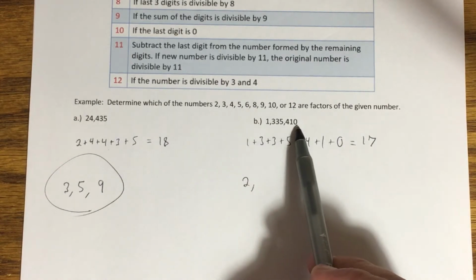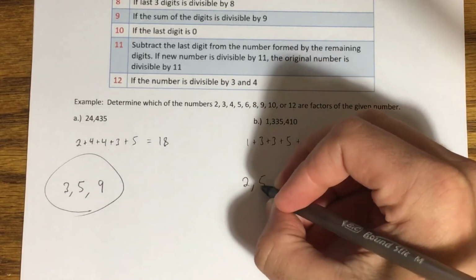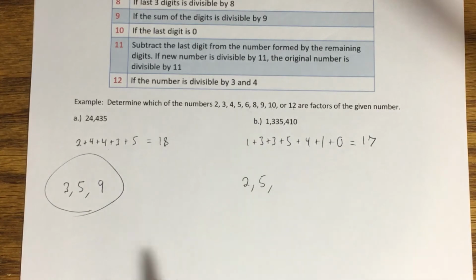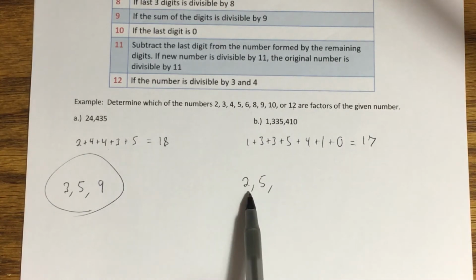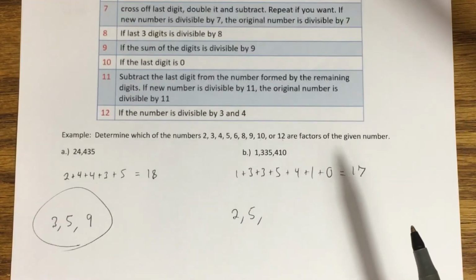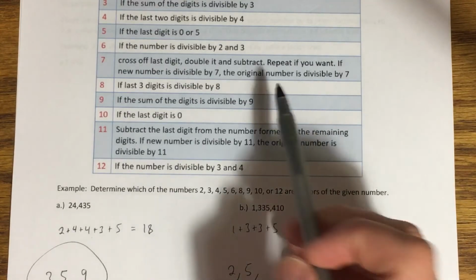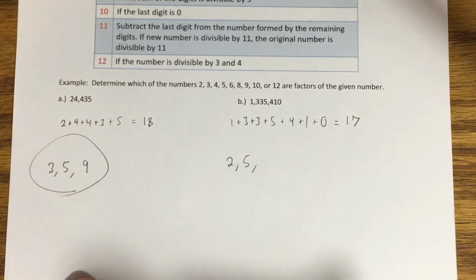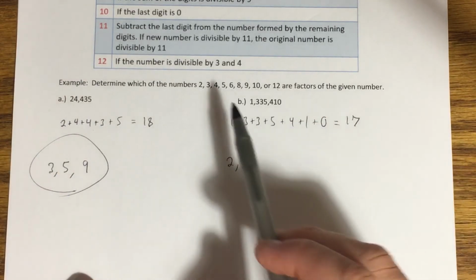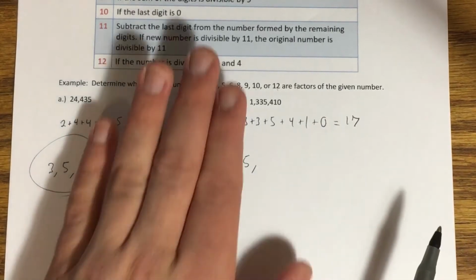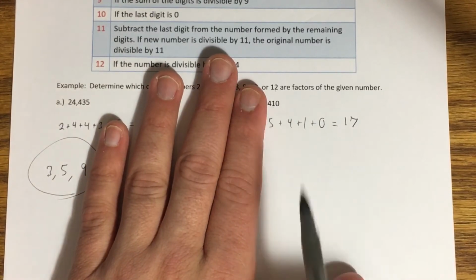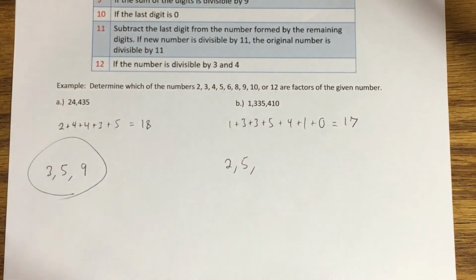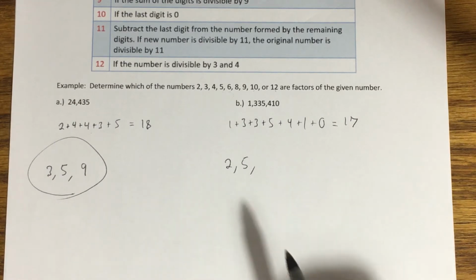5, it ends in a 0. Remember, that means it's divisible by 5. 6, it can't be divisible by 6 because the divisibility test for 6 says that the number has to be divisible by both 2 and 3, and we've already said that 3 is not a factor. It needs both of them, and we don't have both of them. Is 8 a factor? We only look at the last 3 digits. 410, you could divide that by 8. In this case, you would get a remainder, so 8 is not a factor.